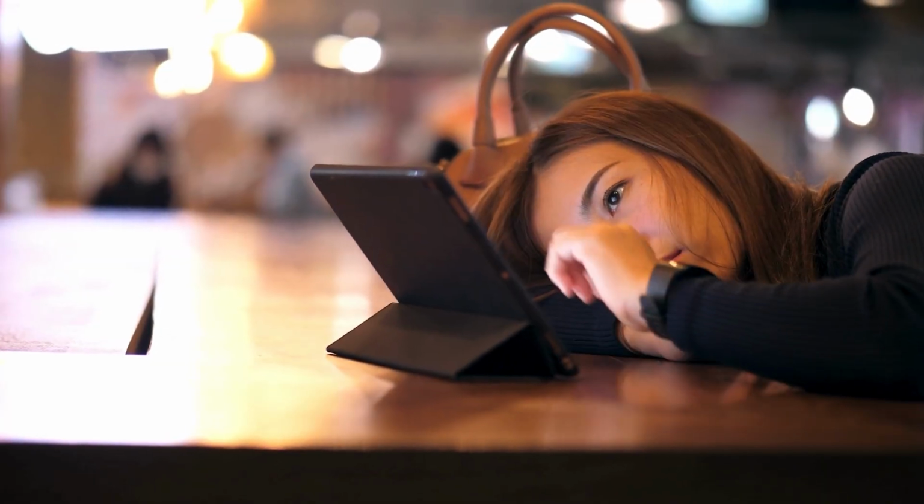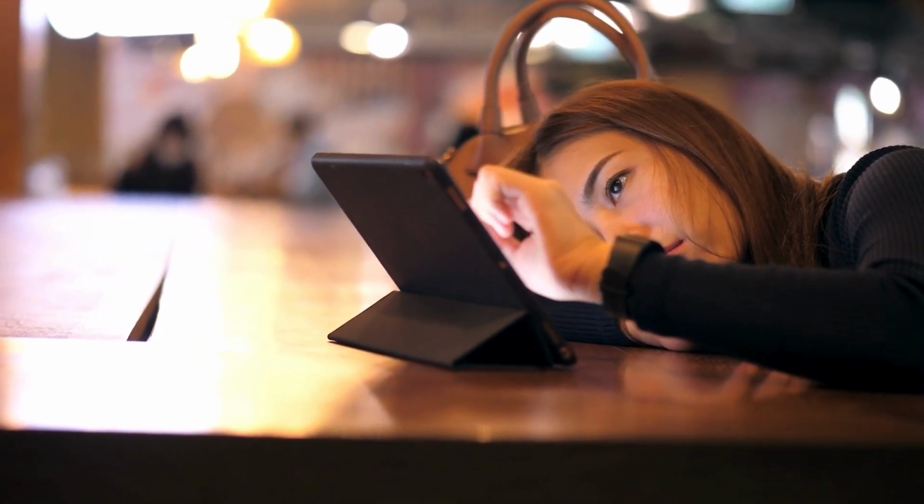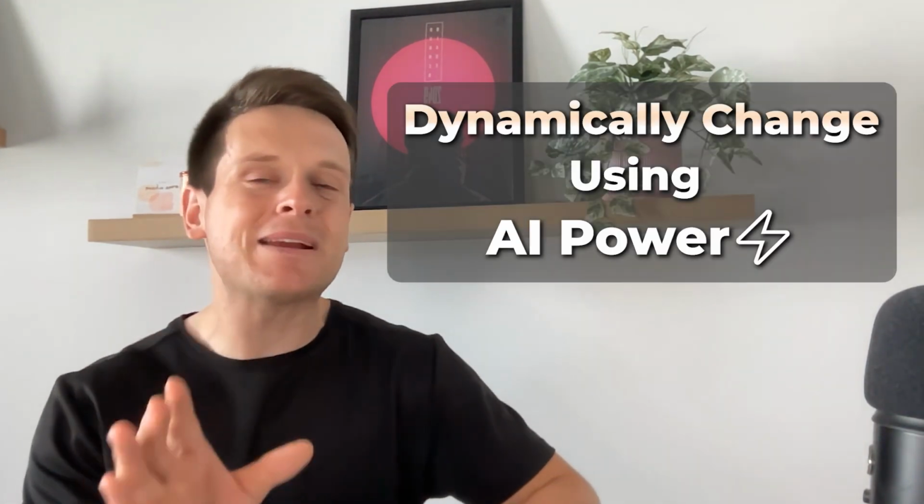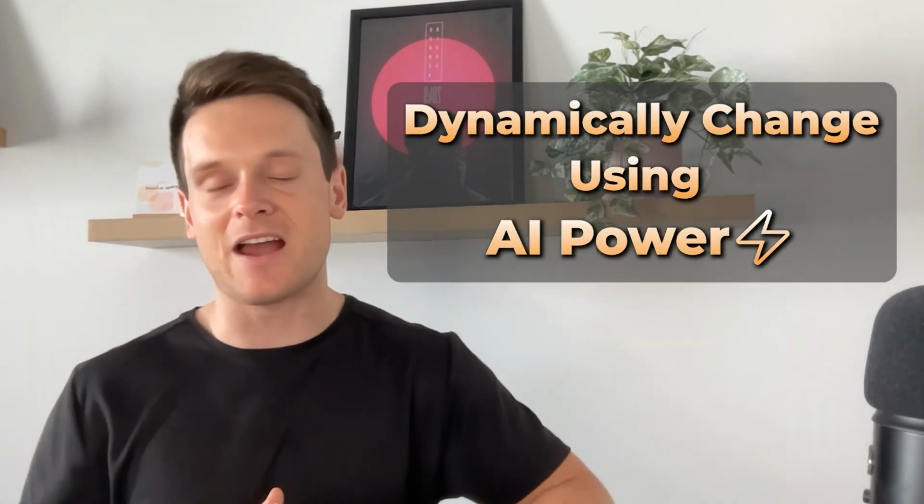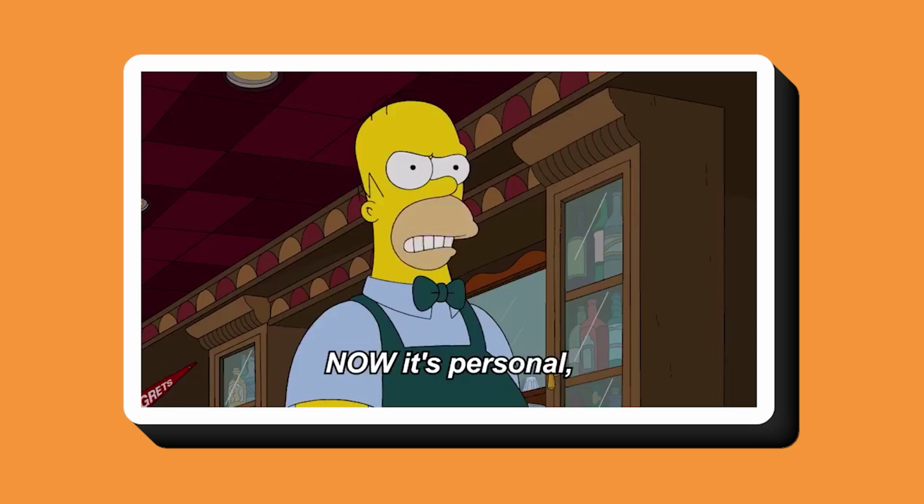Instead of just giving your users a list of static questions that are going to be the same for absolutely everyone, this survey will be able to dynamically change using the power of AI. This means that any follow-up questions will be based on a user's previous answers. Oh, it's personal. So your AI is going to be able to adapt and create something like a dynamic survey that's going to be specific to each individual person.